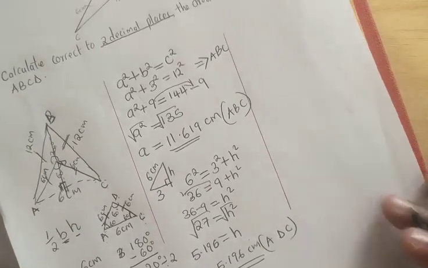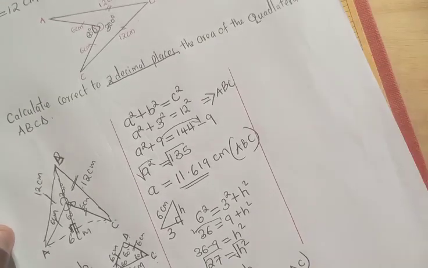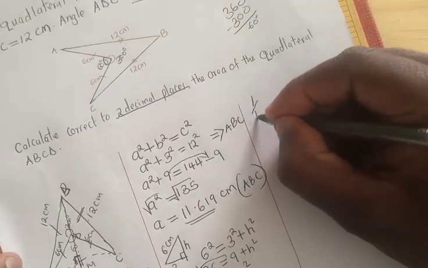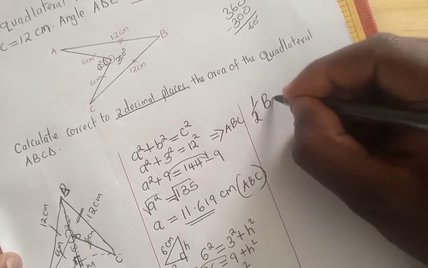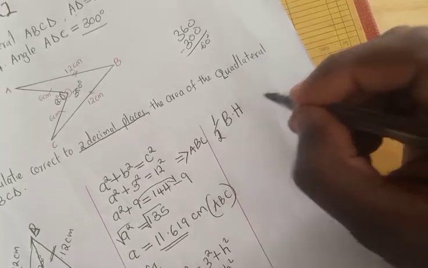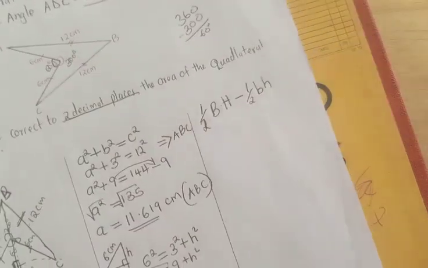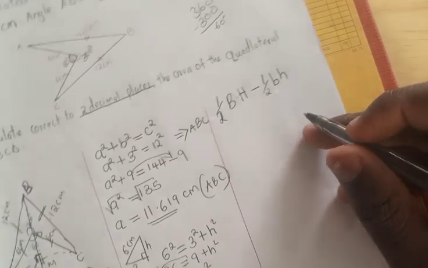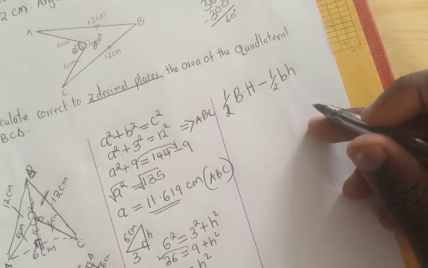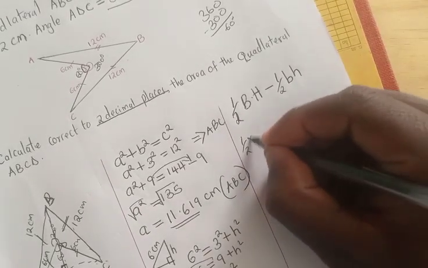We find the area of the large triangle and subtract the area of the smaller one. The formula for getting area is half base times height. That is for the larger one. I have used capital letters, minus half base times height. For the small one, I've used small letters. Now we'll get the area of the quadrilateral ABCD.